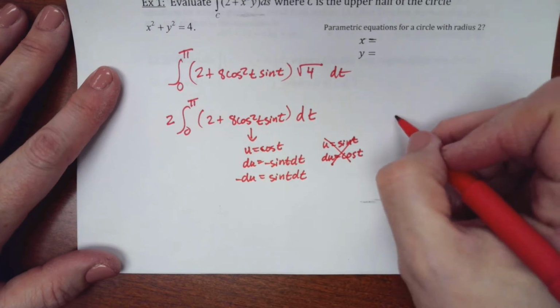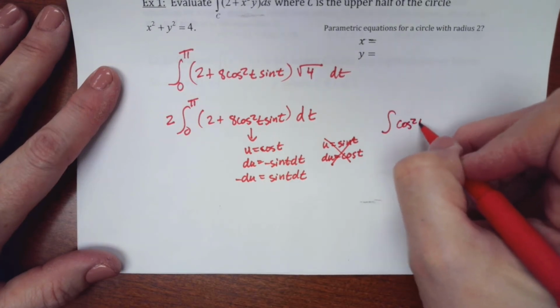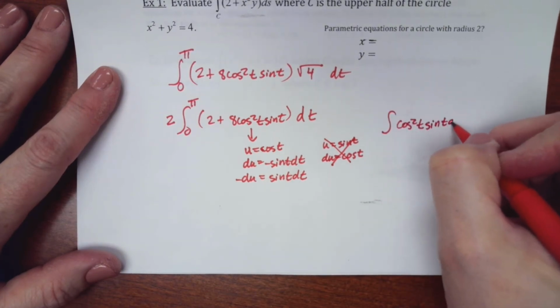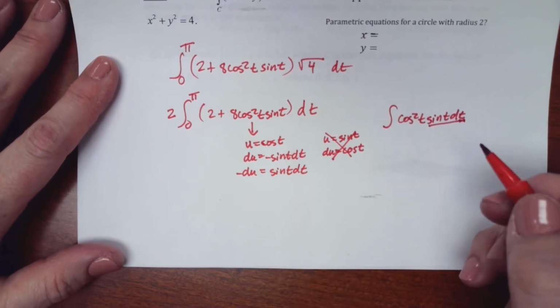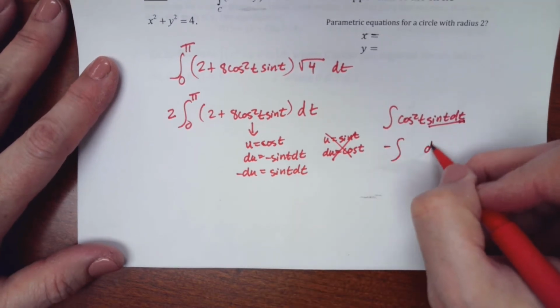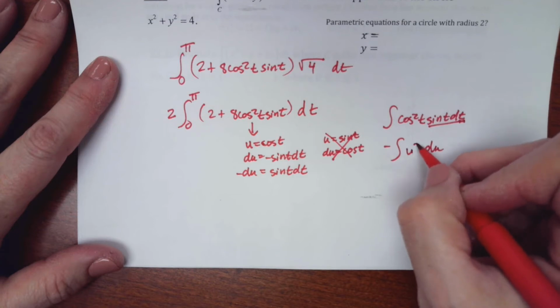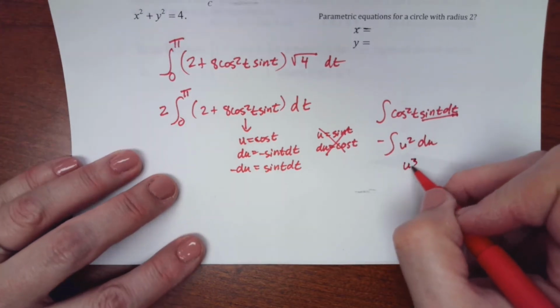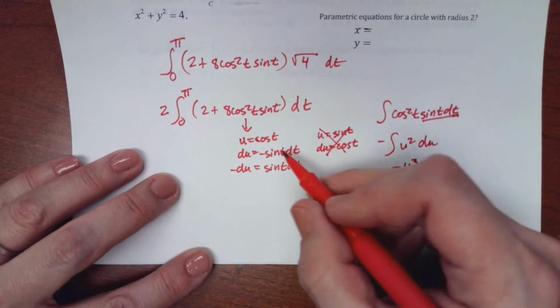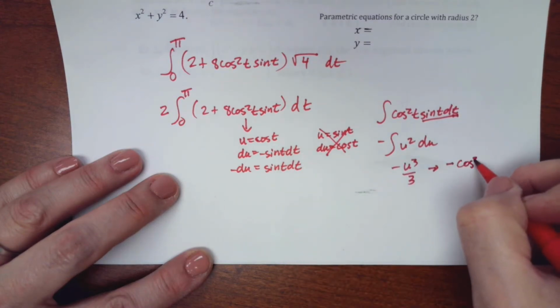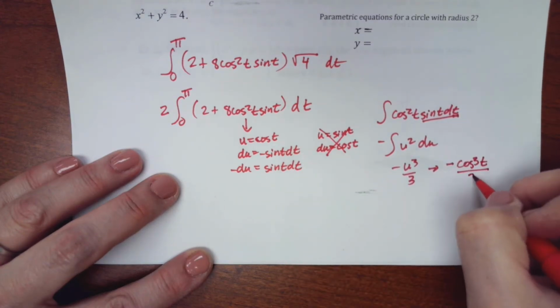All right, so my integral of cosine squared and sine t dt is being replaced with a negative and a du, and then I got u squared. So we saw in class that was u to the third over 3 with a negative, so then that became negative, u was cosine, so cosine to the third t over 3.